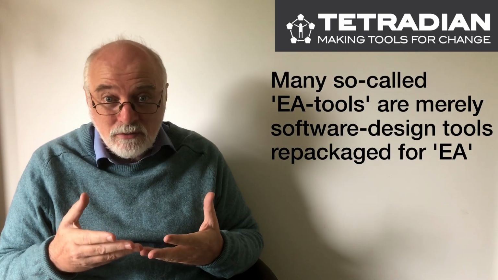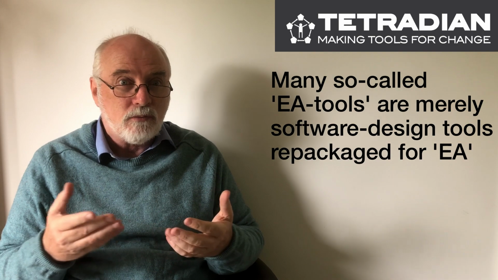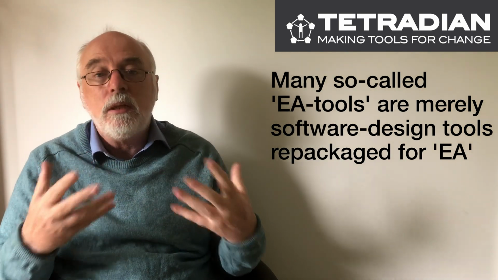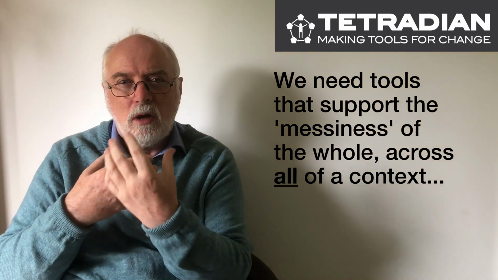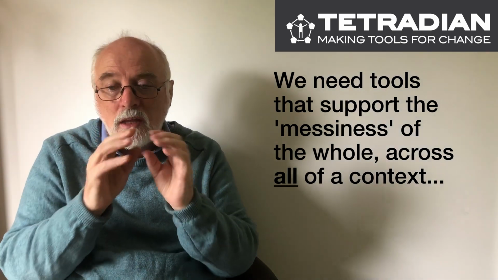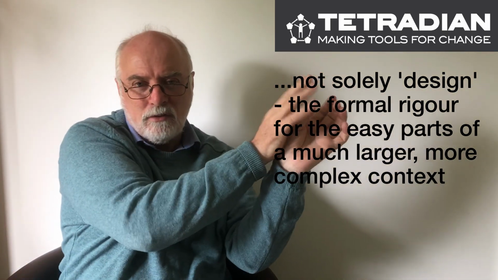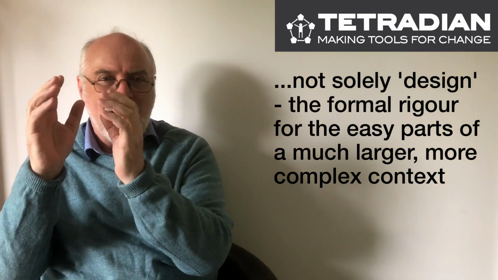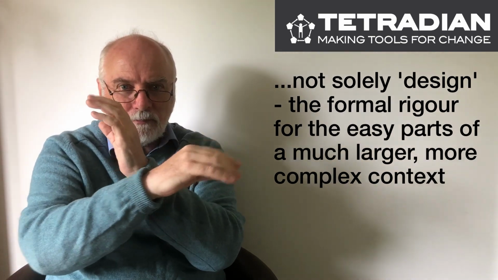In fact, quite a lot of the tools that we have are just vaguely repurposed software design tools, which is completely different to the kind of things that we need, which are about how we explore, how do we play with things. Another problem is that they're very good at the design end of the squiggle, but very bad at the messy end. And again, they don't connect.